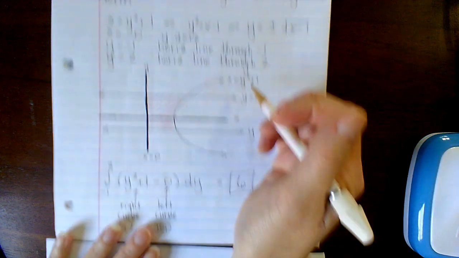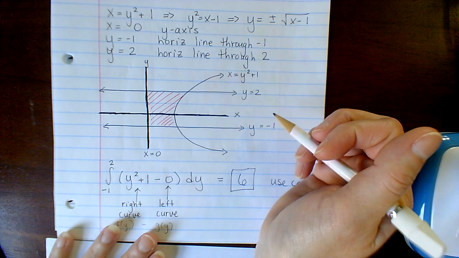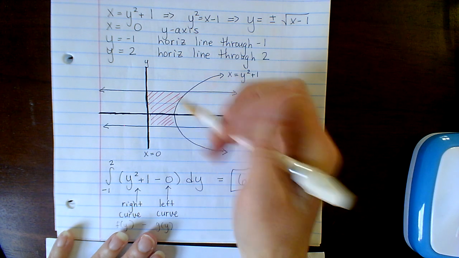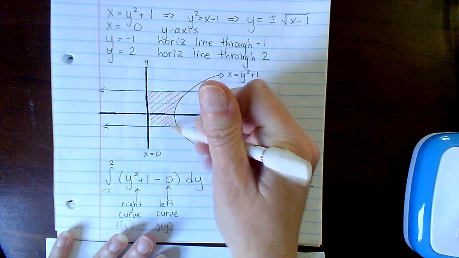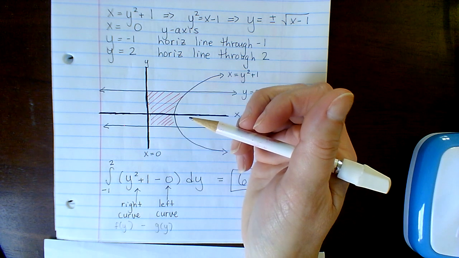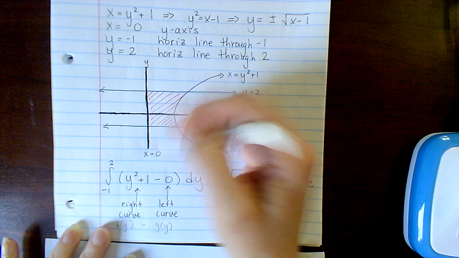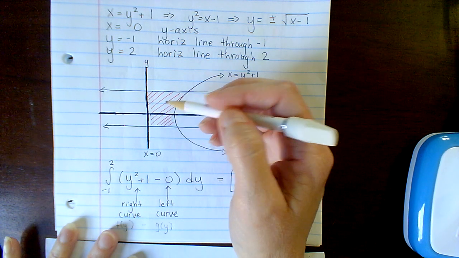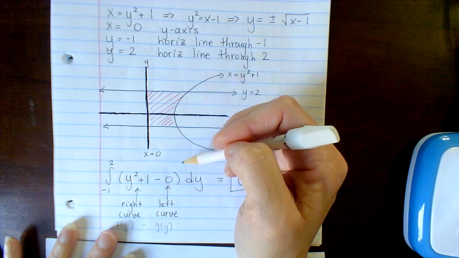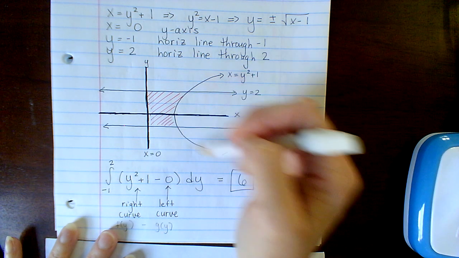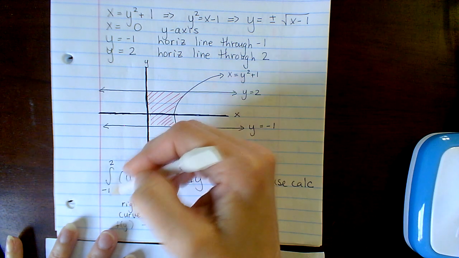Now, when we go to do this, normally we would go upper minus lower. And then we would have these bounds from left to right. But those left to right bounds there, that's not a straight line. And my bounds, you'll notice, are always those straight lines.